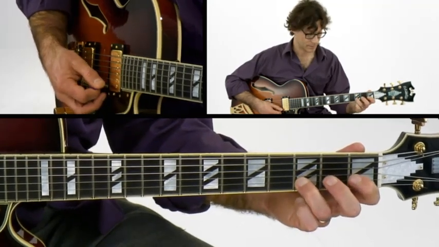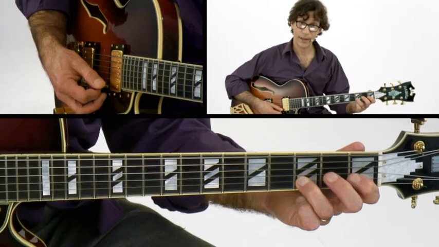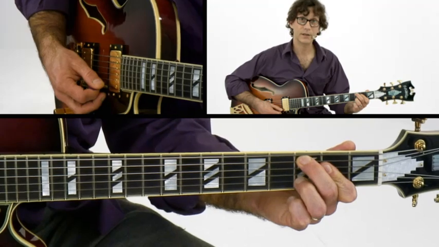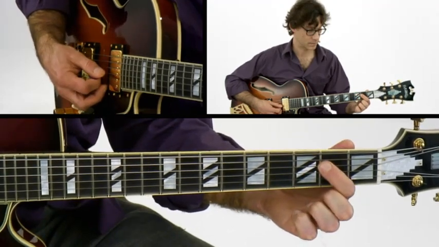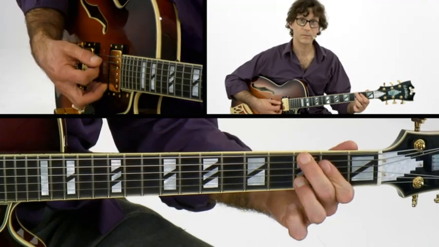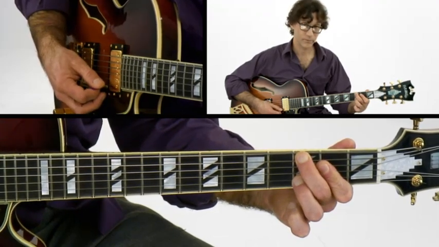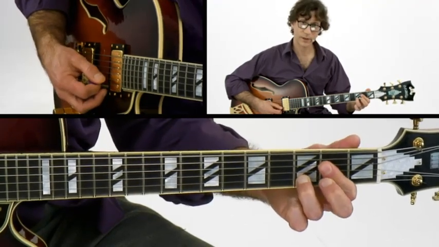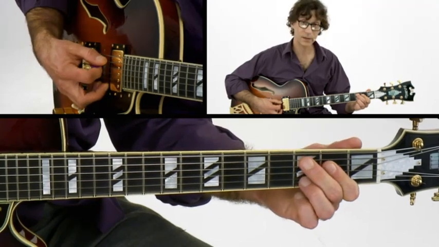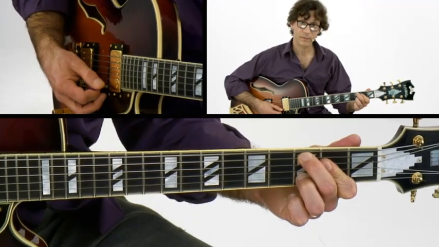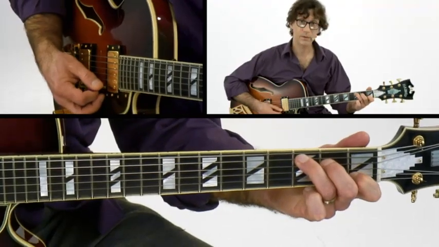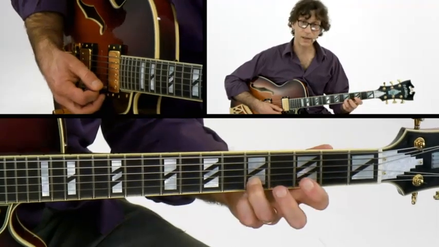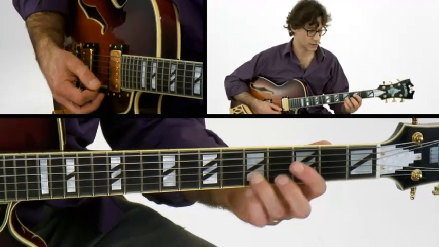For the D, which is the 2nd or the 9th, we're going to use this chord form. A C6/9. Once again, the D's on top. You have an A and an E, barring your first finger, and your second finger on the C note. So that gives us the root, the 2nd. For the E note, or the 3rd, we're going to use a C major 7th.